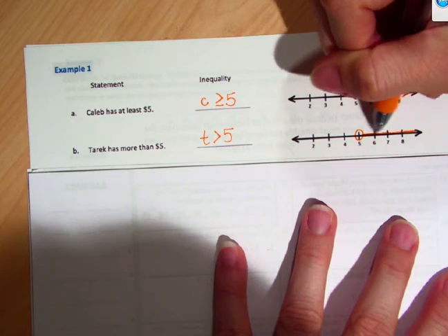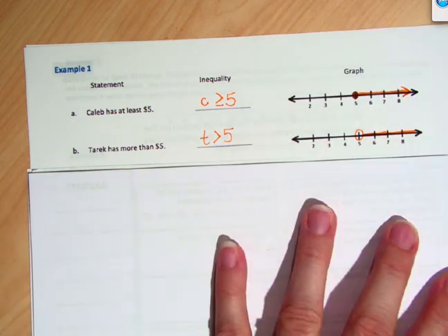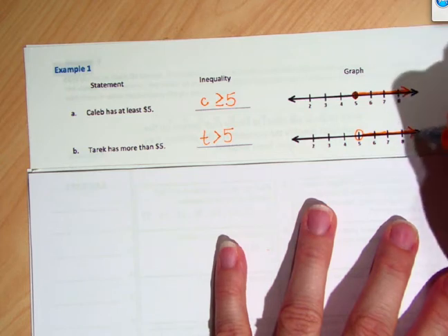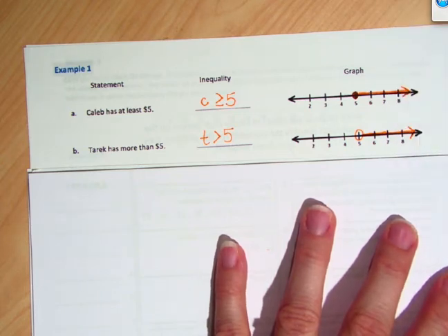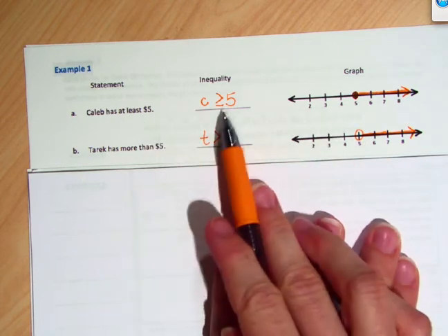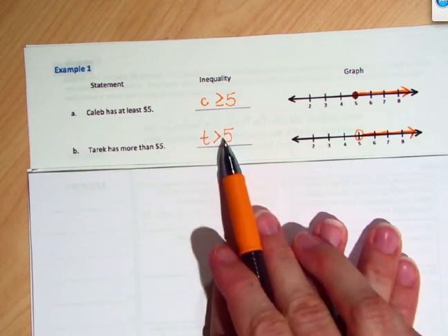I'm going to color in at the top here so you can see it. And it goes on forever because he could have any amount more than 5. I do not color it in because he cannot have 5. The last one, he has at least 5, so he could have 5. It has an equal sign. This one could not be 5.